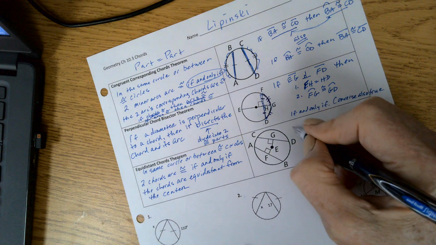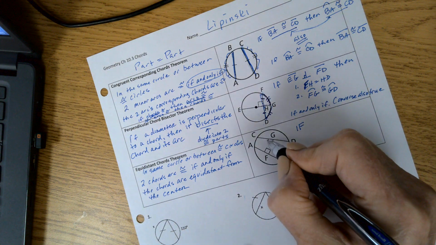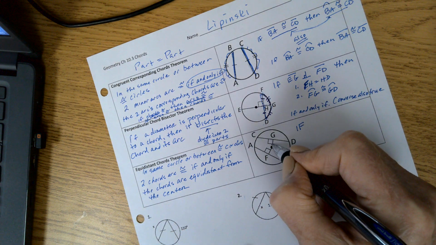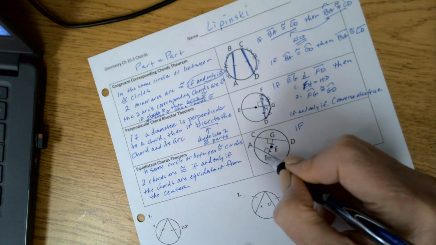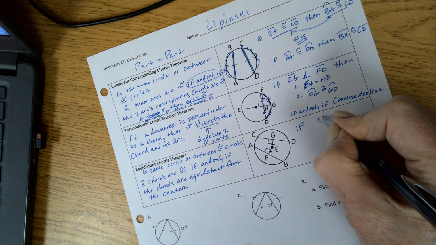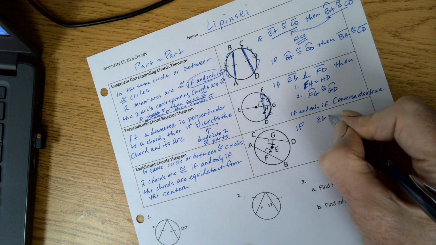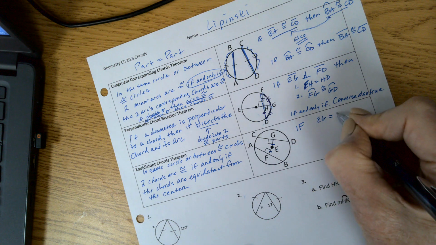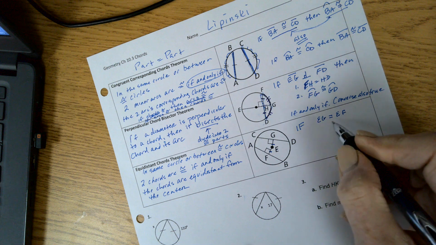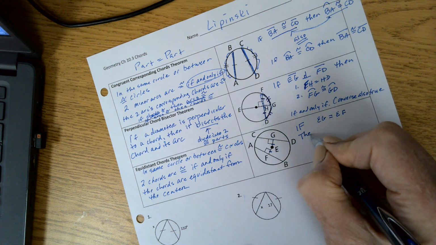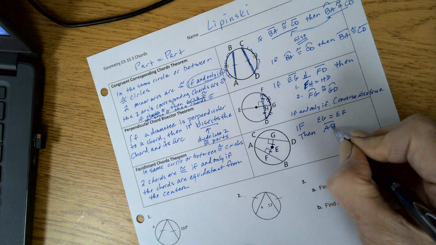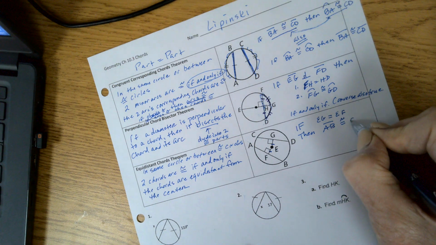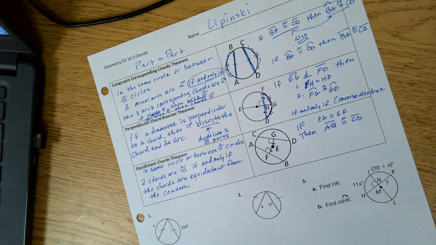So in this picture, you've got right angles, and I tell you the length from E to G is equal to the length from E to F. I'm saying the distances are equal when there's no symbol, right? If that's true, then segment AB is congruent to segment CD. Okay?